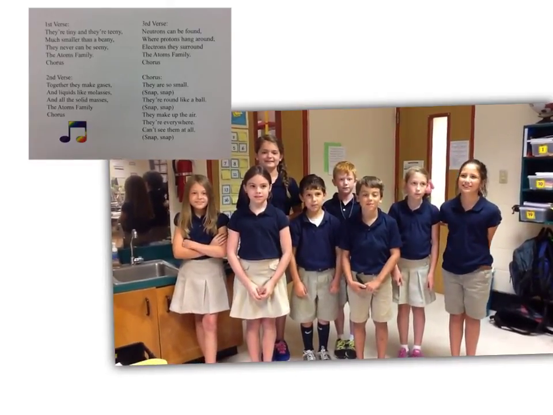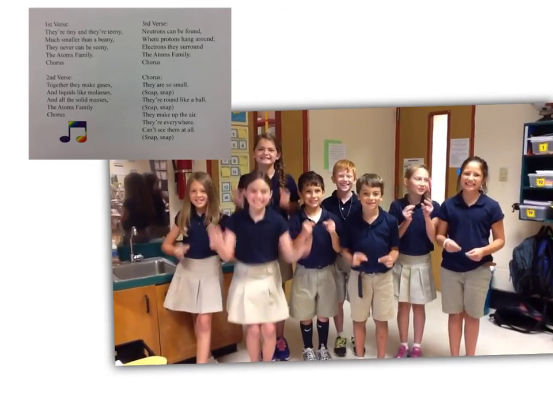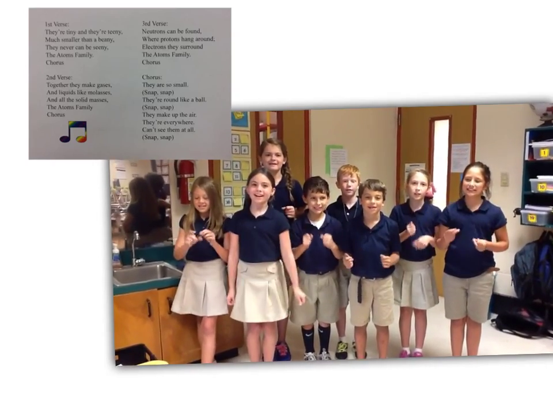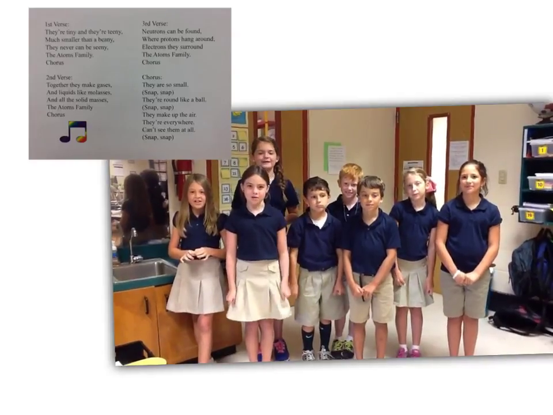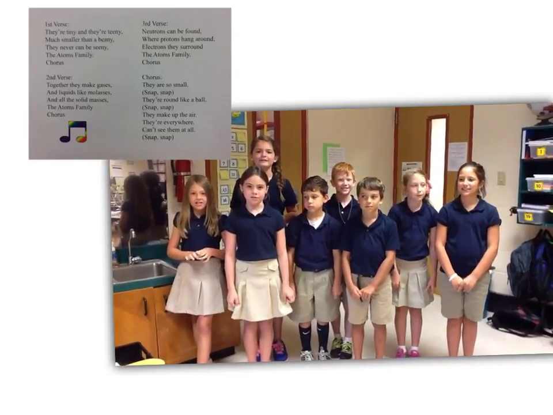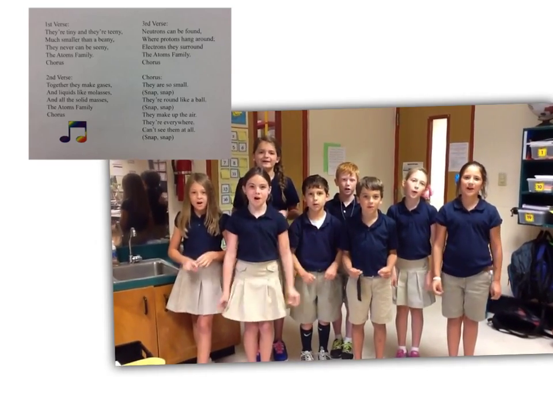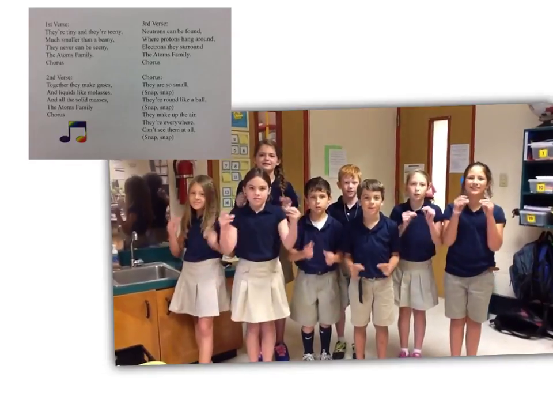The Addams family, they're so small, they're round like a ball. They make up the air, they're everywhere, you see them at all. Neutrons can be found where protons hang around, electrons they surround.